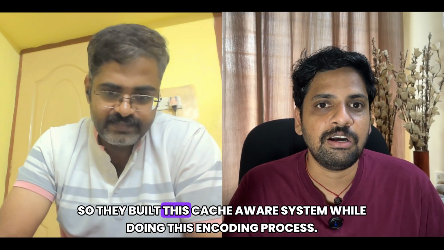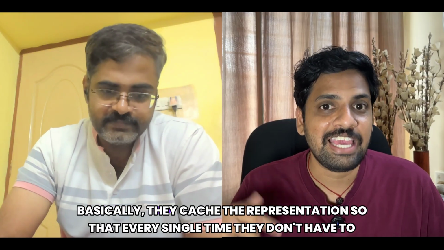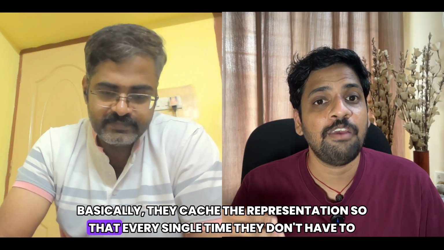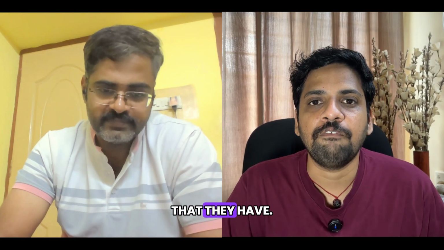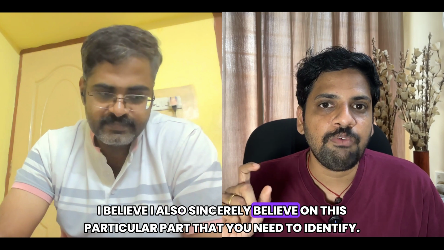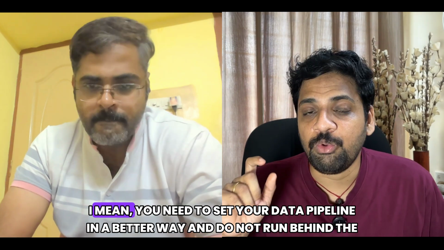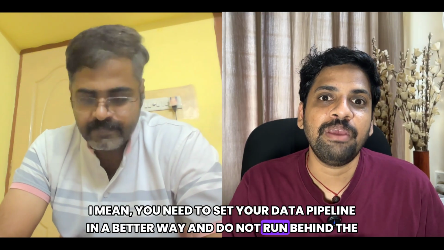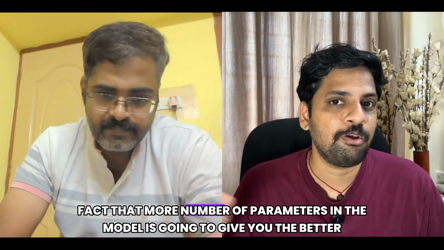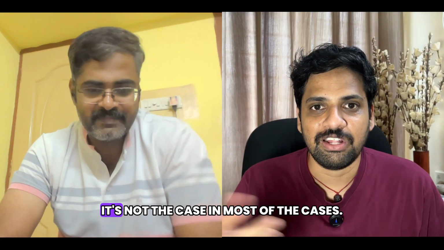So they built this cache aware system. While doing this encoding process, basically they cache the representation so that every single time they don't have to go and compute the previous information that they have. I also sincerely believe on this particular part that you need to set your data pipeline in a better way and do not run behind the fact that more number of parameters in the model is going to give you the better results. It's not the case, right?